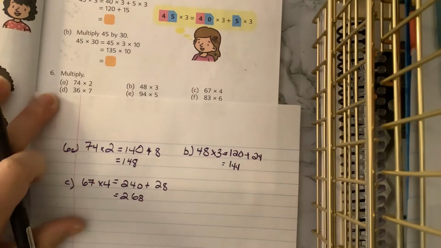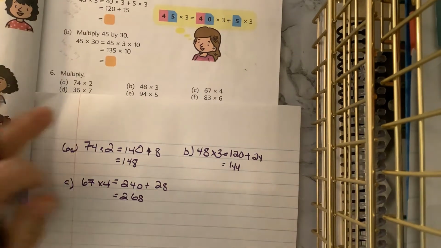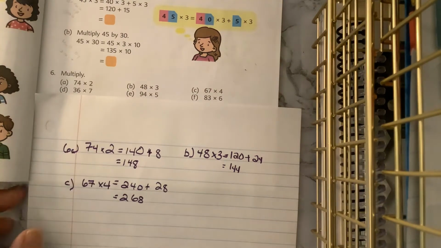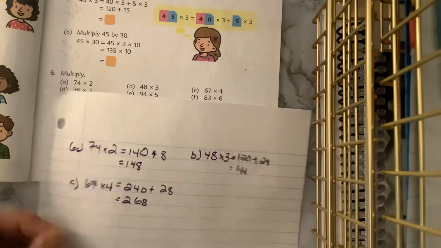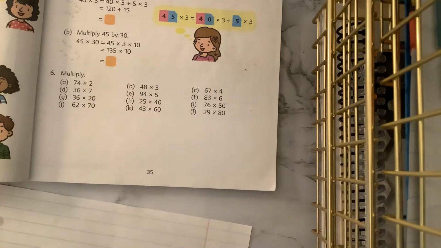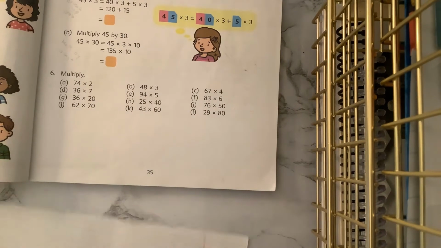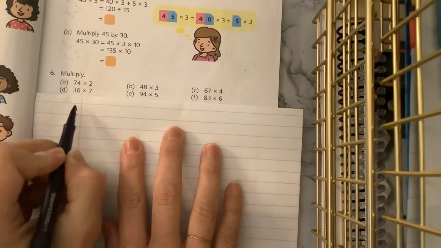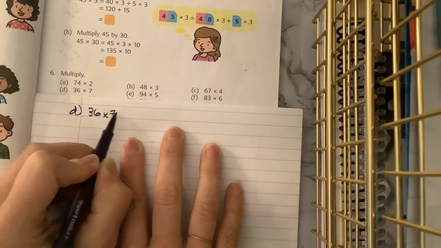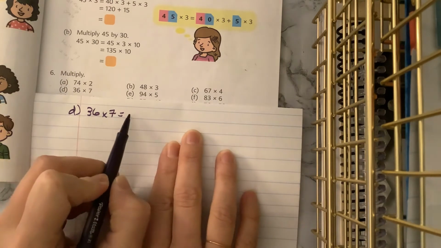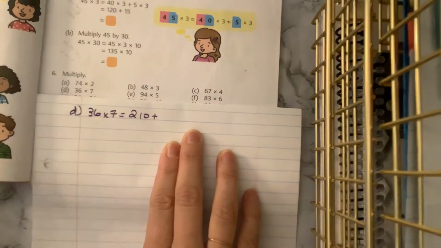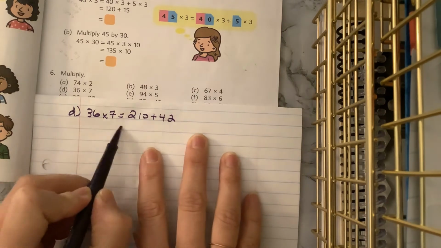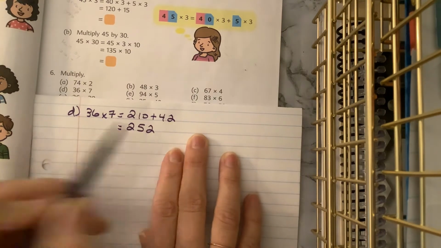Fifth graders, I'm going to ask you to pause, do D, E, and F on your own. When you've solved them, come on back and see how you did. So again, since you guys have already solved these problems, we're going to go pretty quickly through our solutions. So D, 36 times 7. 30 times 7 is 210. 6 times 7 is 42. Add these together to get 252.